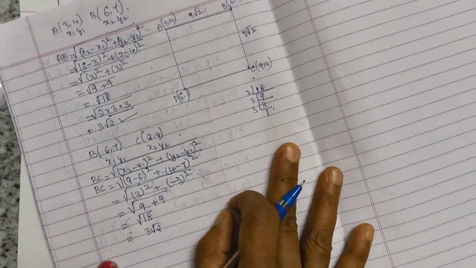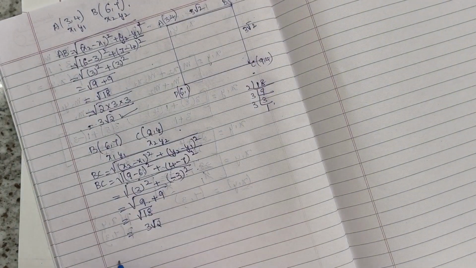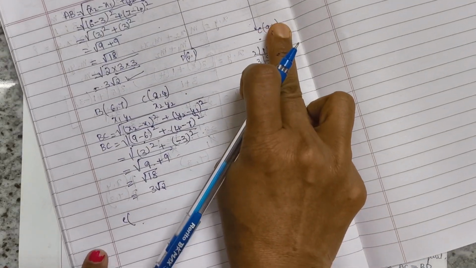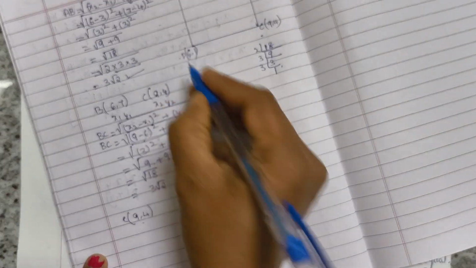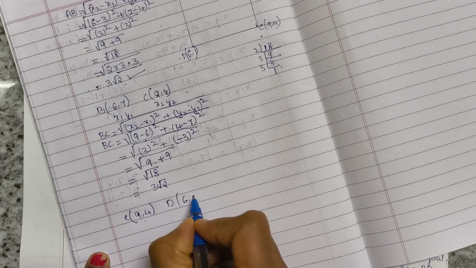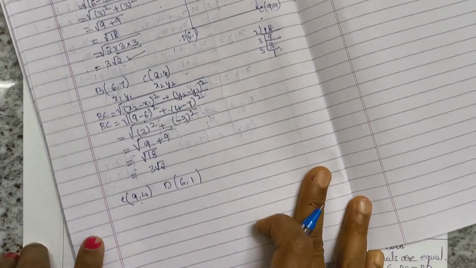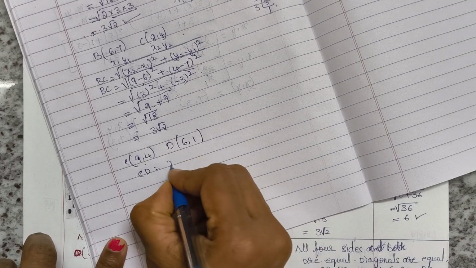Next, AB is over, BC is over, now we will find CD. C is 9, 4. D is 6, 1. This distance we will find. See, the same formula. Finding the CD distance. Which formula is there?